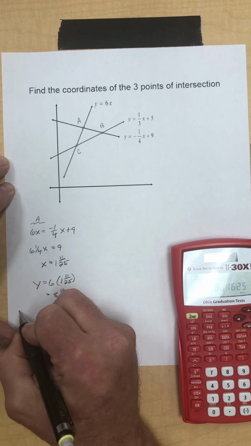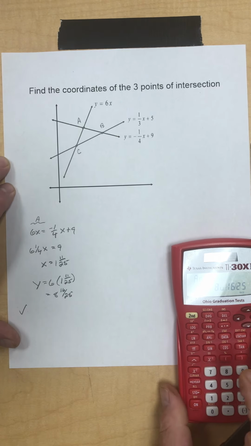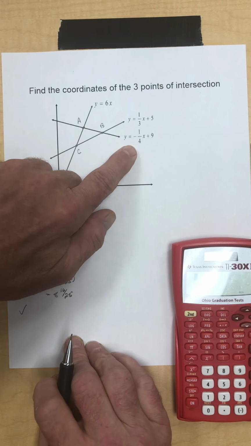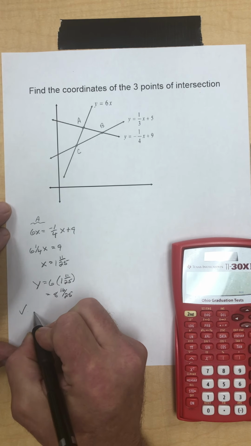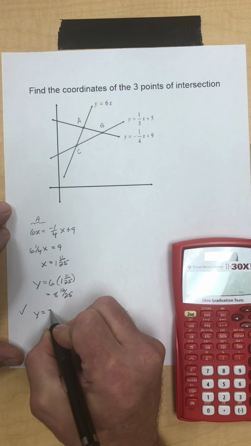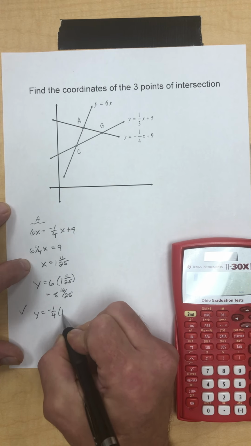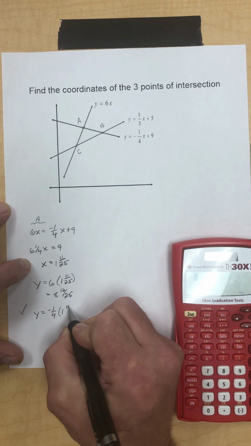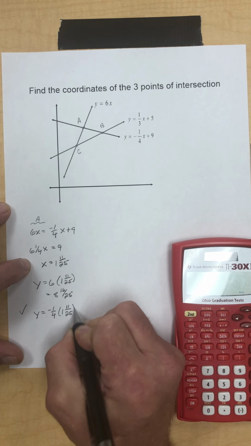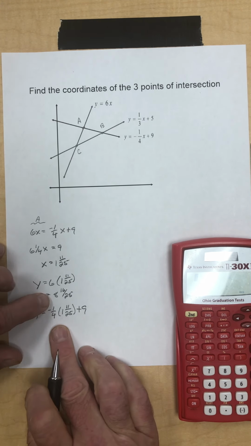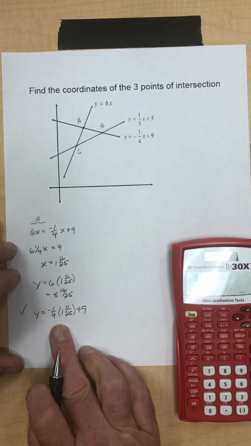Now I would certainly check to make sure you're getting the exact same thing with the other equation. So the other equation, y equals negative 1/4 times x, which is 1 and 11/25, plus 9. And you better get 8 and 16/25, or you've got a mistake somewhere.